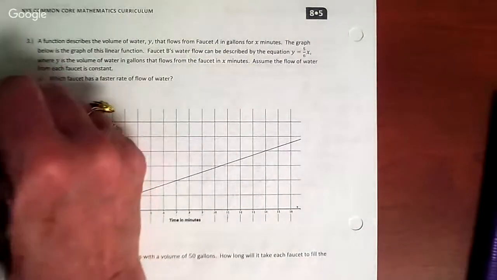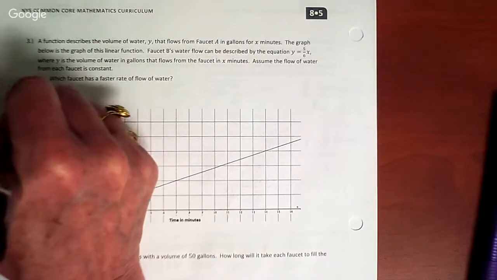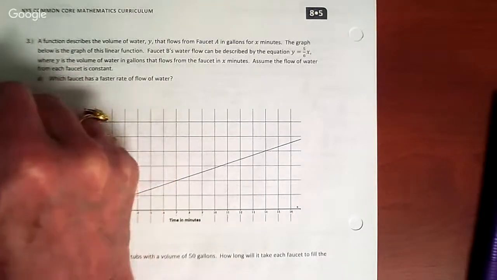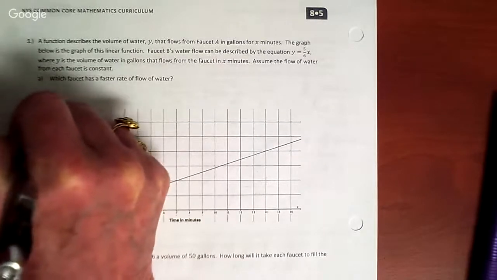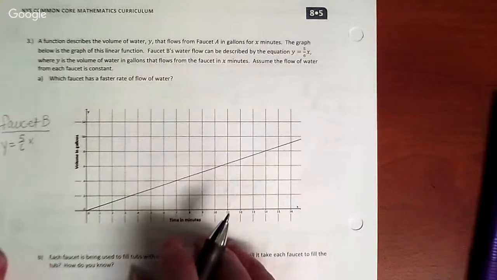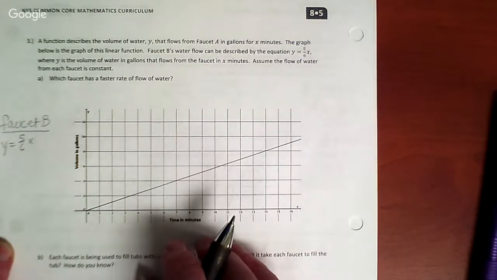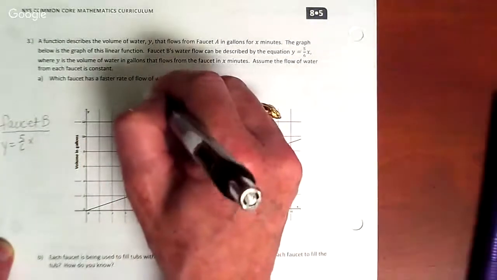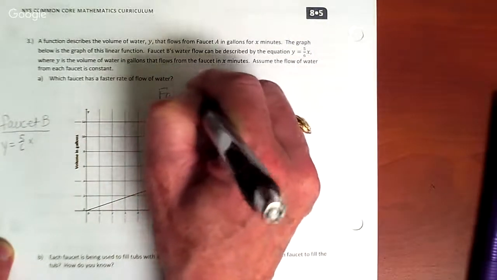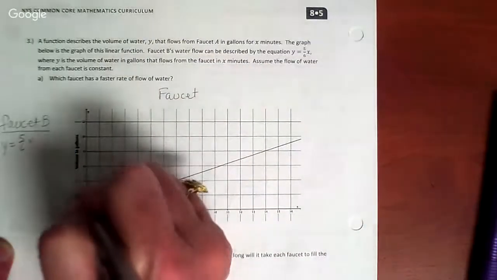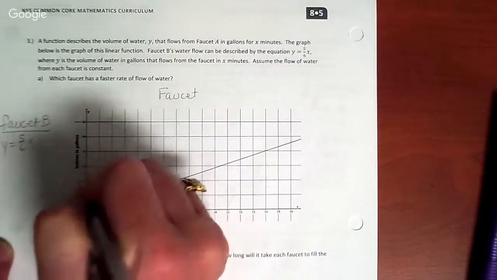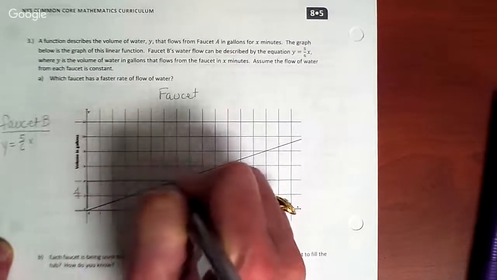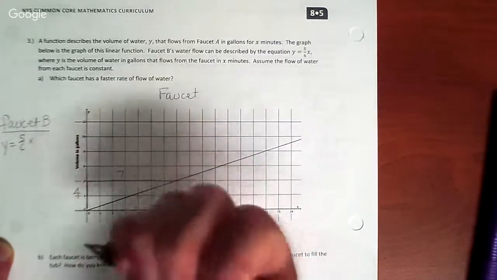Well, faucet B is y equals 5/6x. Faucet A, and this is faucet A. Well, faucet A comes up by 4 and goes over 7.